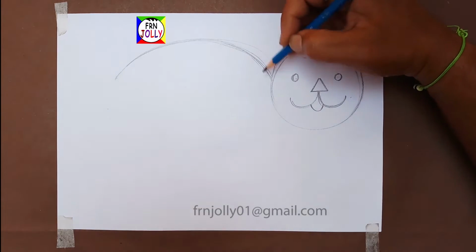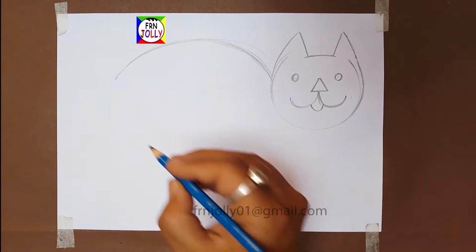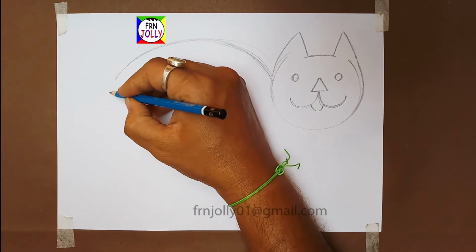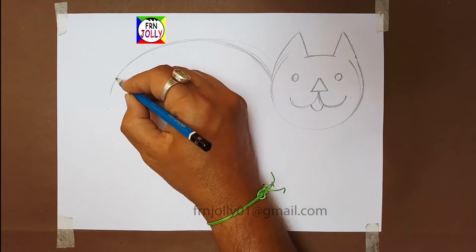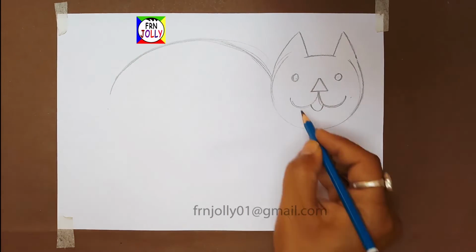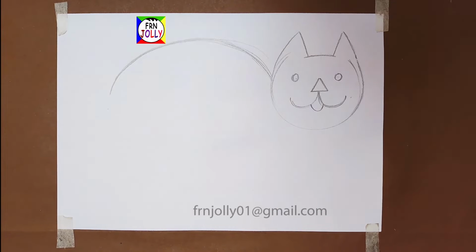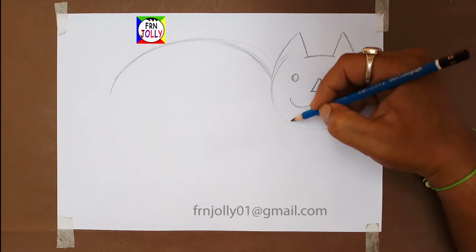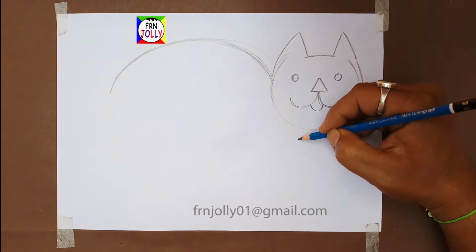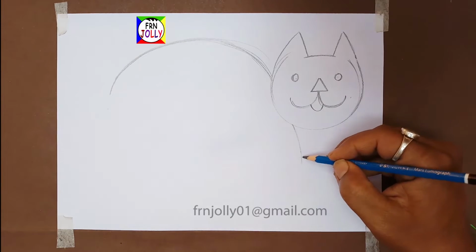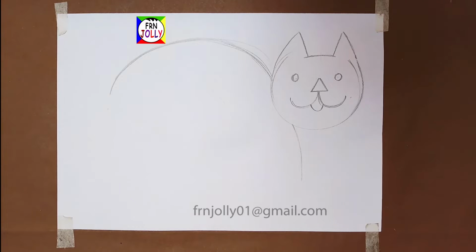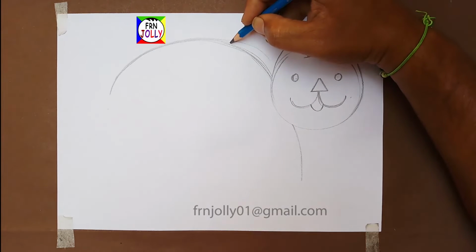It's the upper body shape of the cat. Then make a soft curvy line below the face.